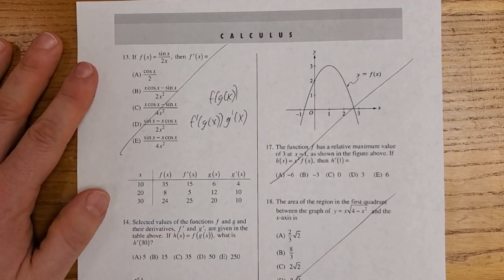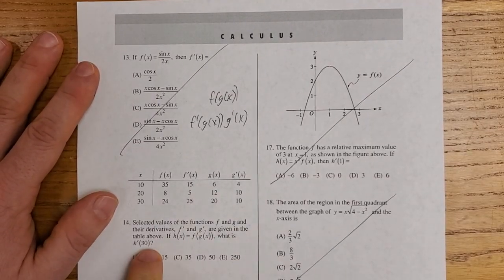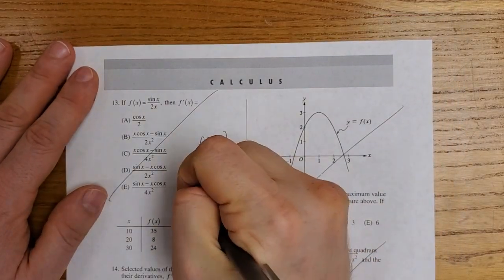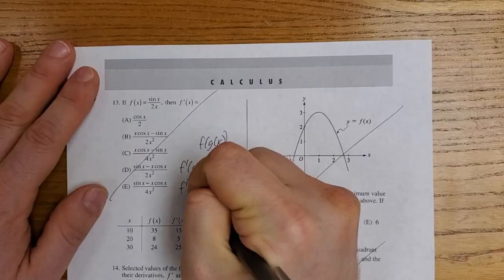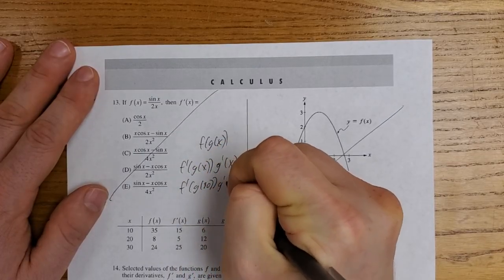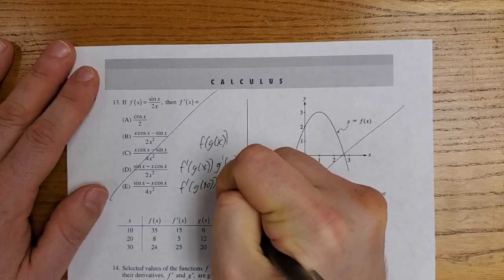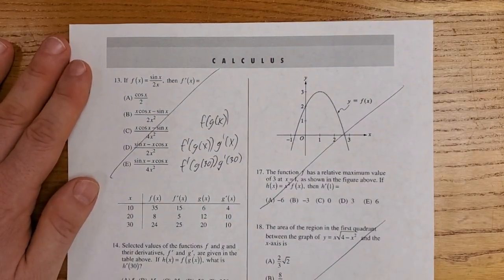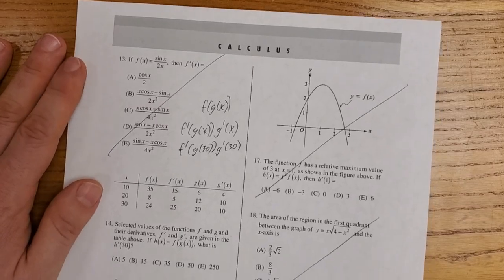And we want to know what that looks like at 30. So we can think of it as the derivative of f at g of 30 times the derivative of g at 30.